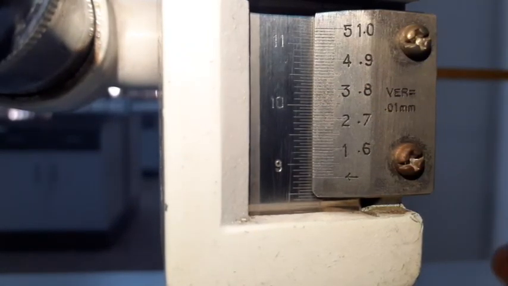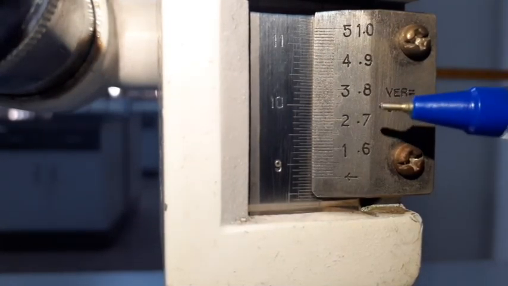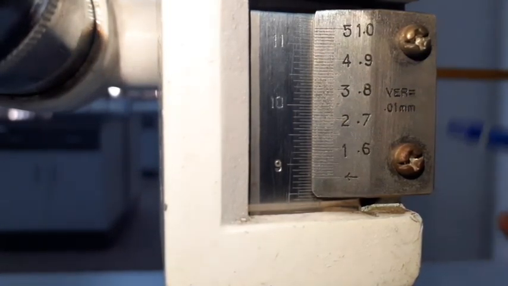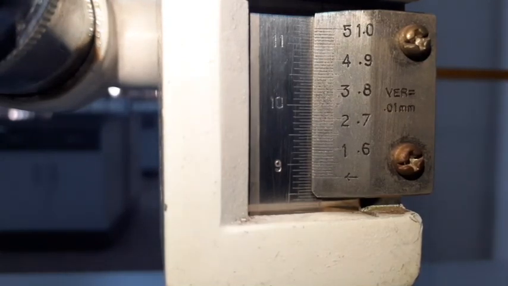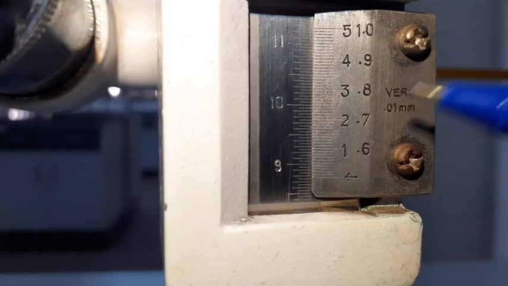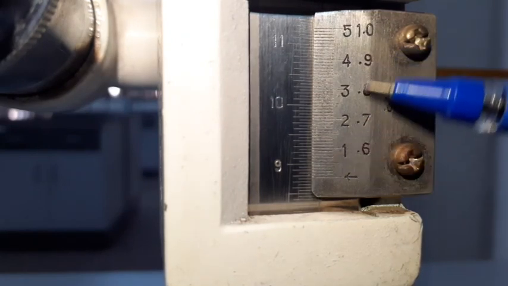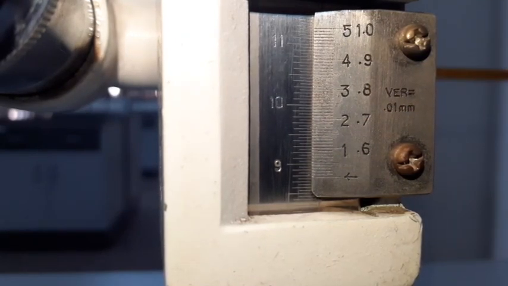The vernier scale has 50 divisions in total, and in our case the 23rd division is exactly coinciding with the main scale reading. So the 23rd division of the vernier scale is the vernier scale coincidence.